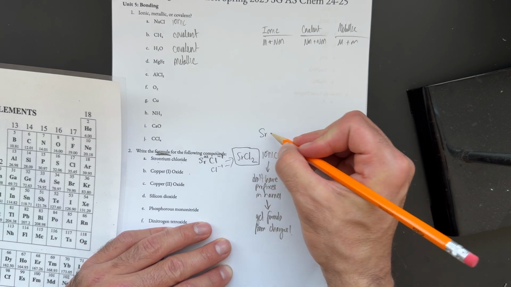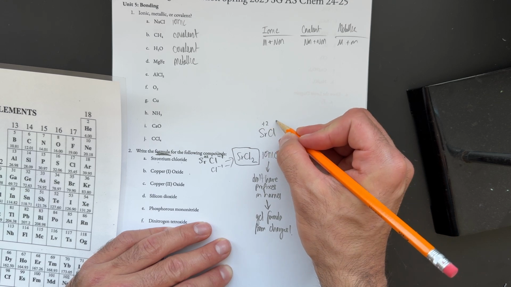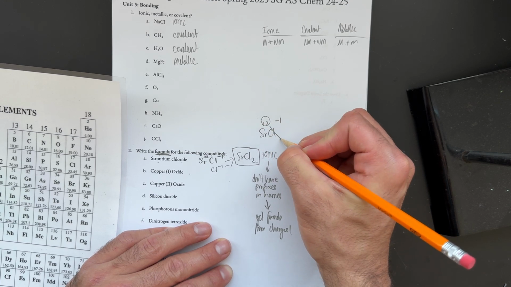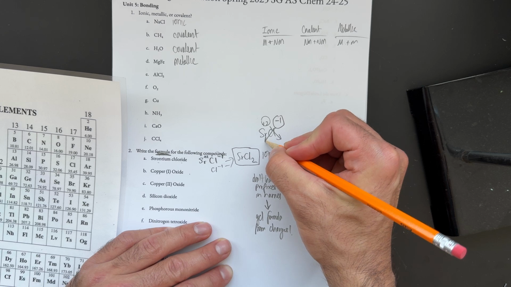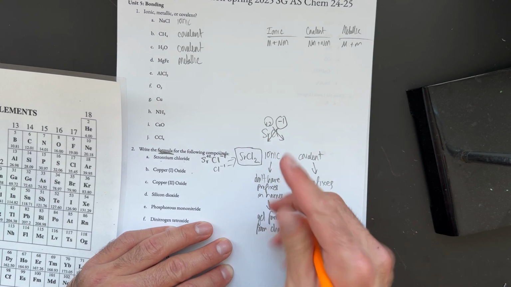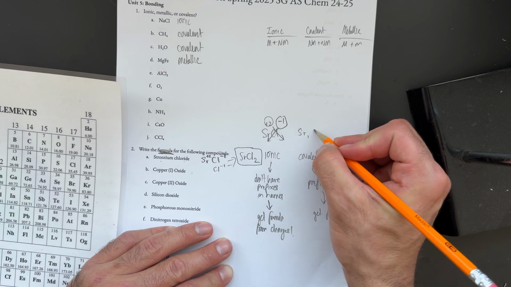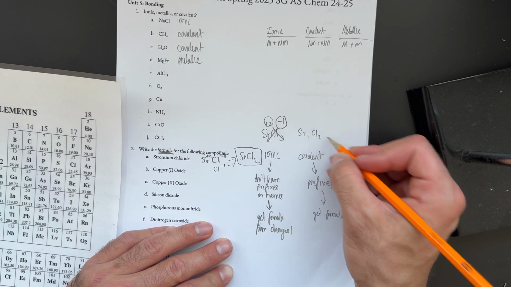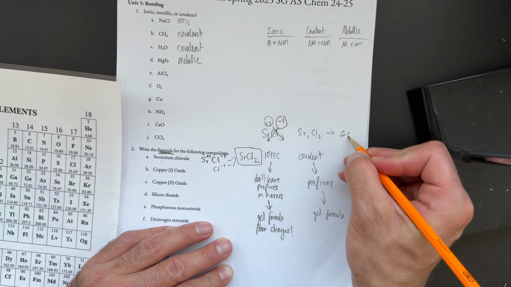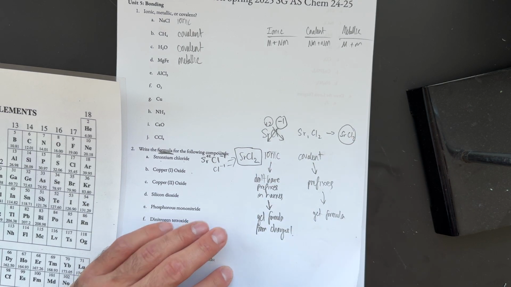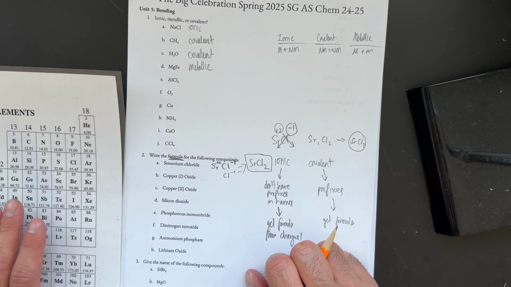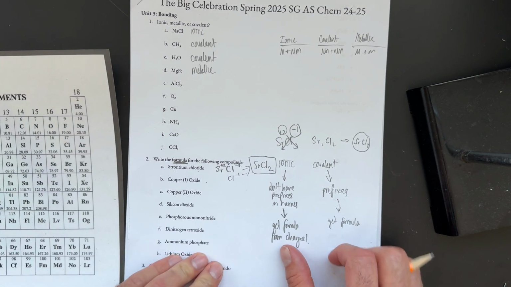The other way of doing it is you could say, okay, Sr is +2, Cl is -1, and we're just going to take those charges, cross them, and take the positives. And so it's going to be Sr1, Cl2. Of course, we never really put the 1, and so the clean way of writing it is SrCl2, which is just the same thing. And so that's how you would determine that formula.